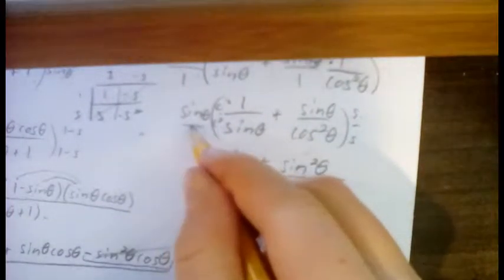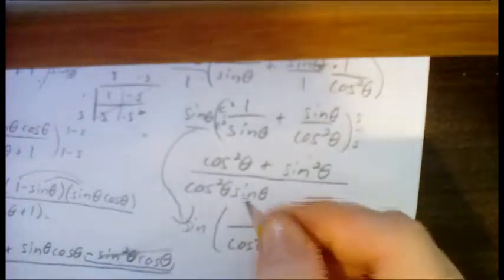So that can be 1 over cosine squared sine. Or no, 1 over cosine squared sine, and multiplied by this sine, which needs to be brought down.